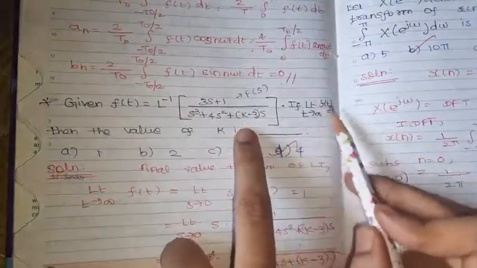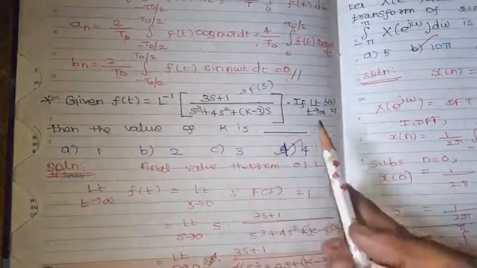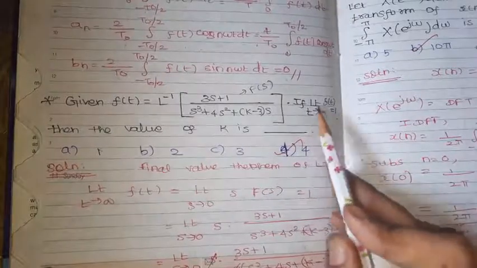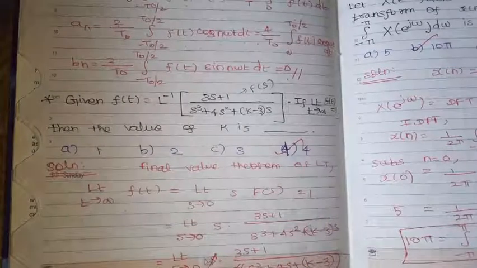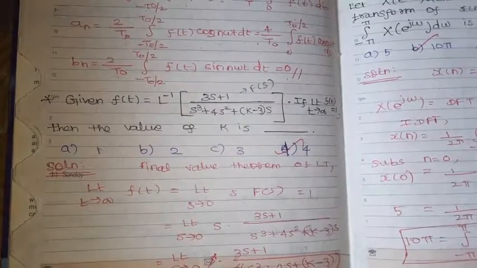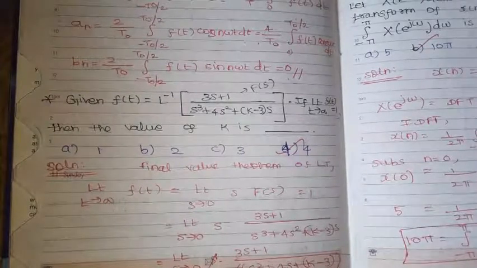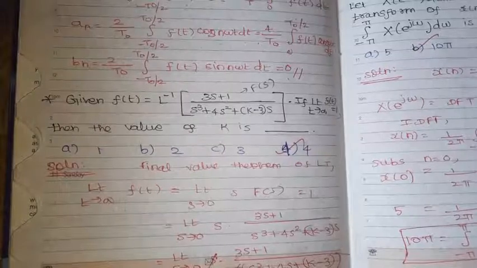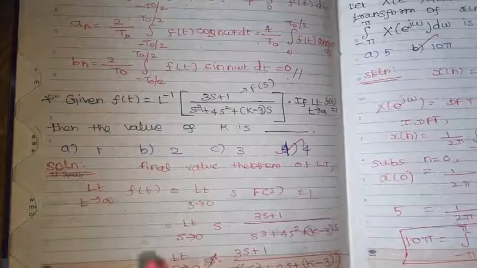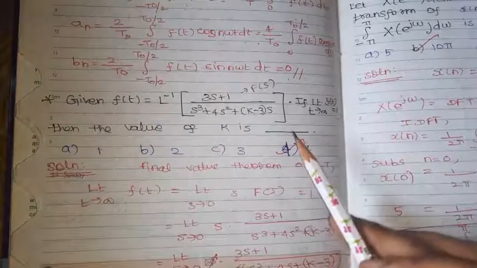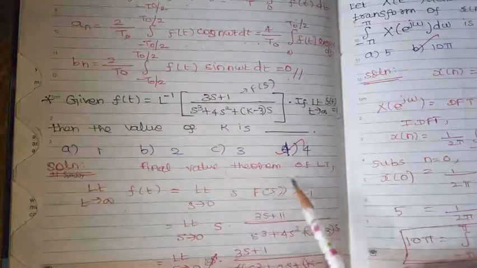So limit t tends to infinity f of t equal to 1, we need to find out the value of k. So if t tends to infinity, it is nothing but the final value theorem of Laplace transform. As I said earlier, we should be very clear about the properties of all transforms. Then only we will solve problems in signals and systems and communication systems, most of the engineering electronic subjects, mainly on systems related subjects, and also control systems.